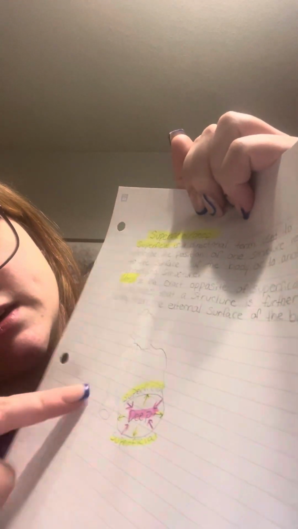The superficial and deep. Superficial is a directional term used to describe the position of one structure relative to the surface of the body or to another underlying structure. Deep is the exact opposite of superficial. It indicates that a structure is further away from the external surface of the body. So deep would be like the inside, and the superficial would be like the outer layer.